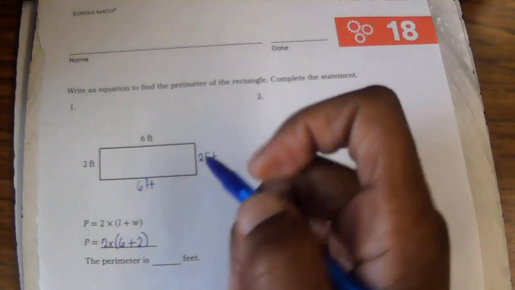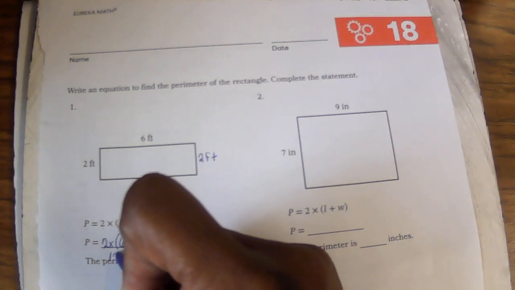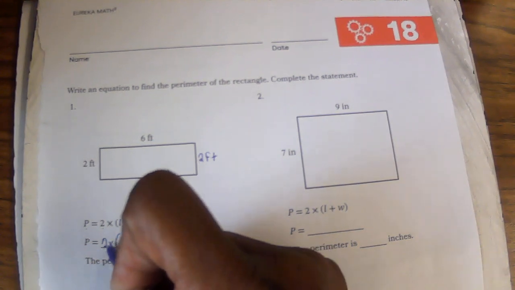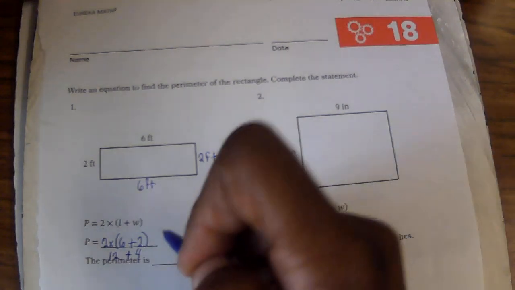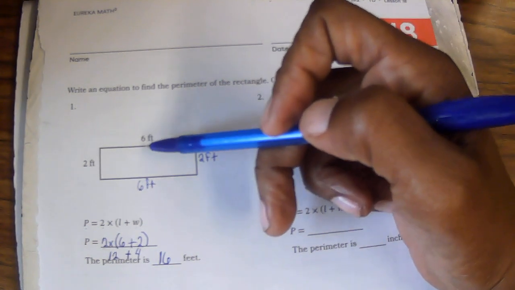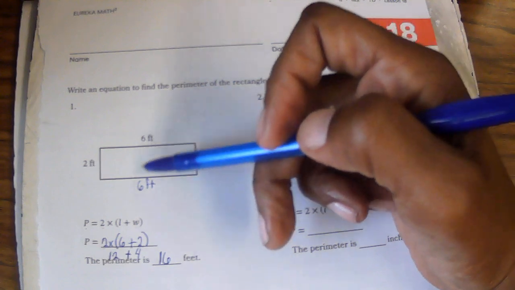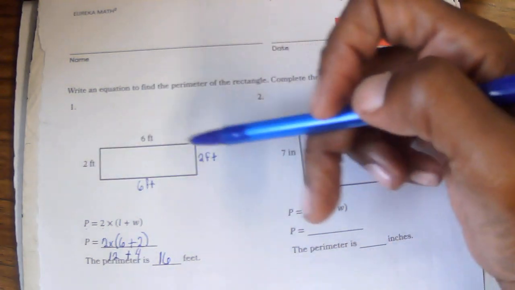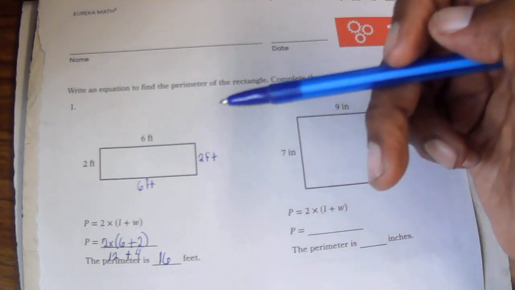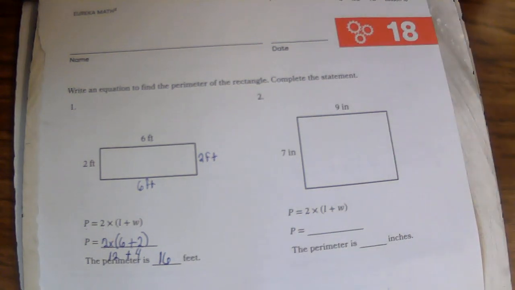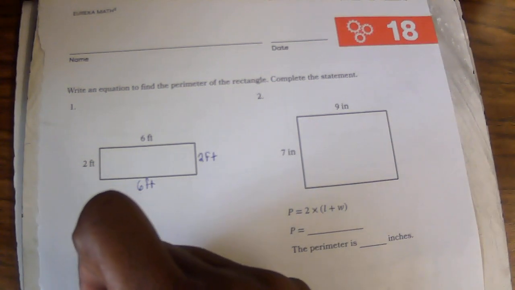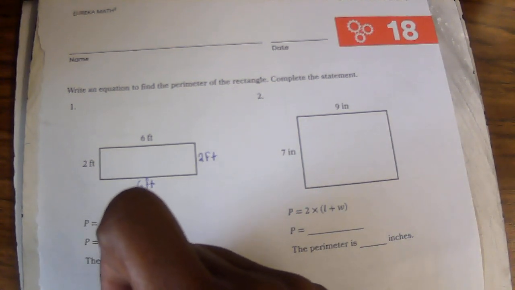2 times 6 is 12, plus 2 times 2 is 4, and when we add it up together, we have 16. Okay? Now, they can check their work. 6 times 2, or they can say 6 plus 6 is 12. 2 plus 2 is 4. They can do 2 times 2 is 4. And 12 plus 4 gives us our 16 feet. Now, that's perimeter. We also went further today with area.